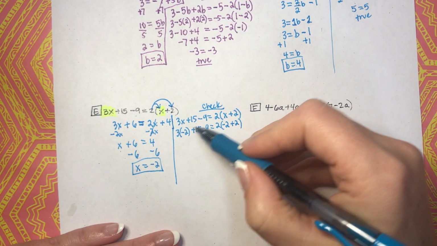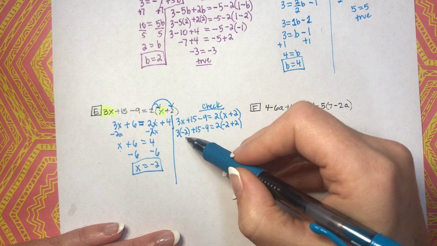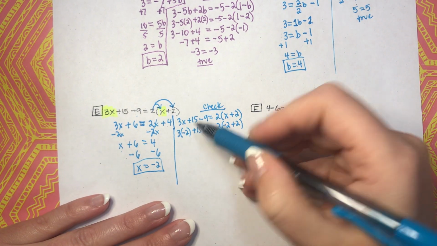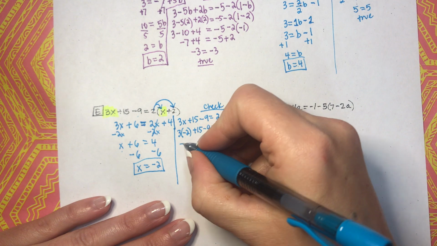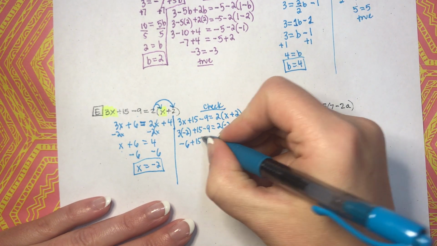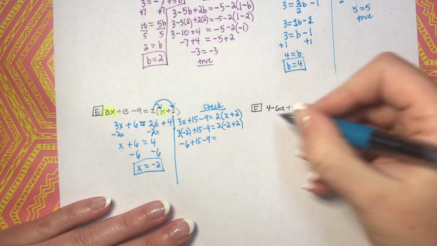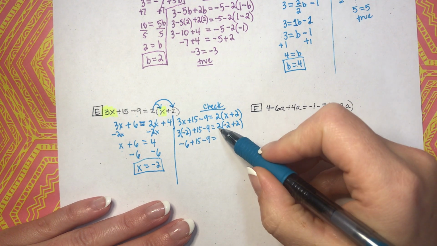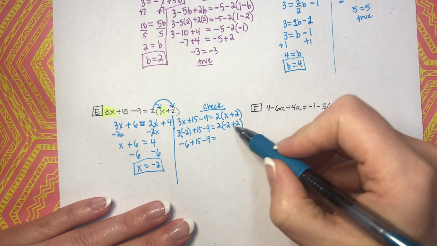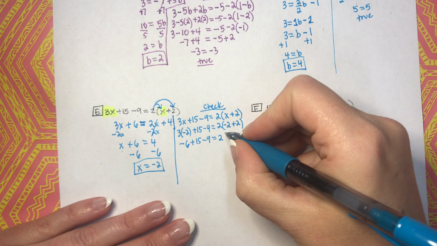We're going to focus on the left side here. We have multiplication, addition, and subtraction. We're going to do that multiplication first. 3 times negative 2 is negative 6. Rewrite positive 15 minus 9 equals, and then we have parentheses here. 2 times, no, we're doing parentheses first, Joy. We're doing parentheses.